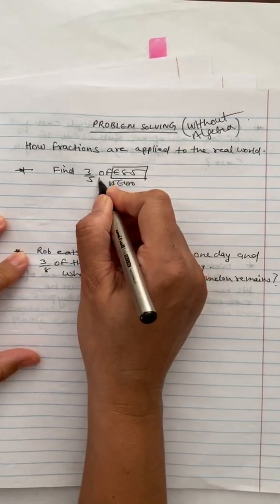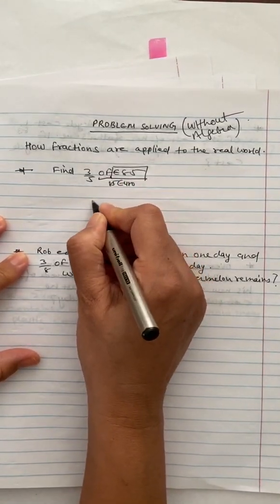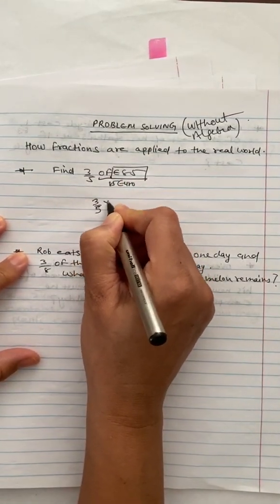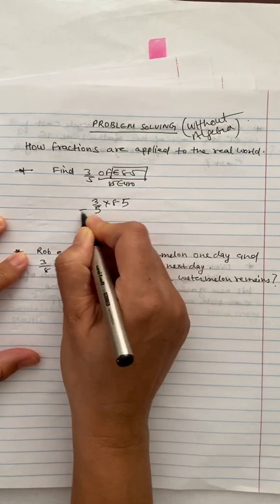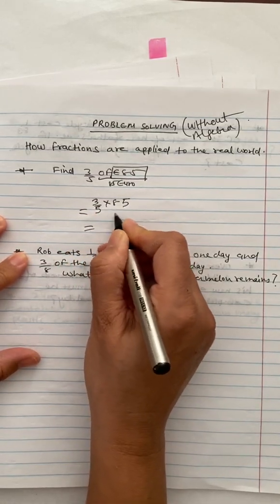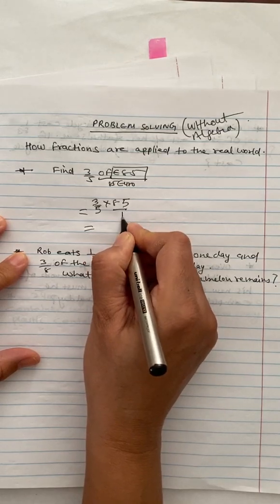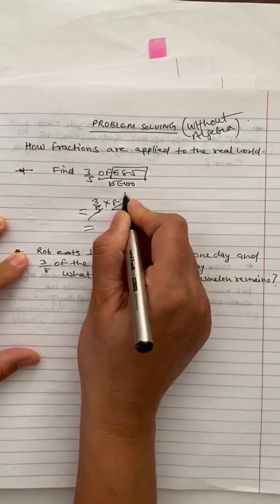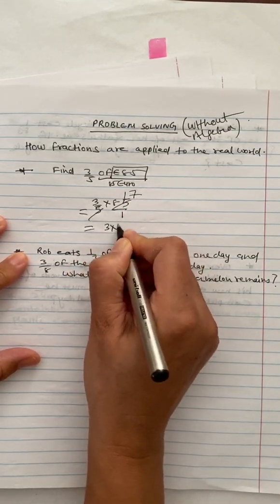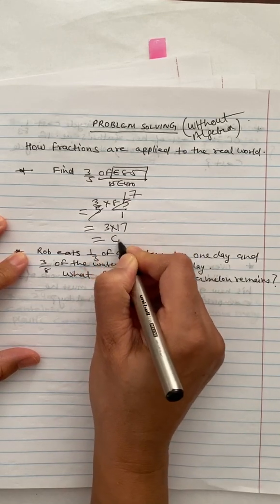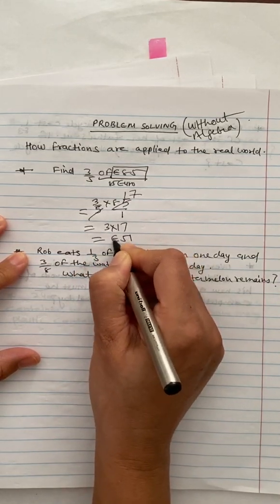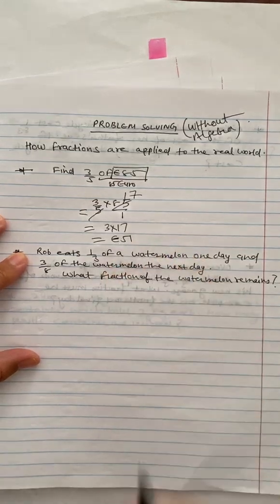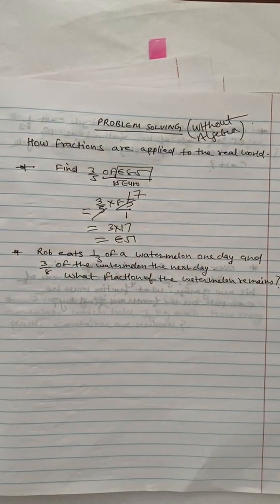And we know in math 'of' means multiplication. So this is 3 by 5 multiplied by 85. So 85 is the same as 85 over 1, and you can cancel this out. So this becomes 3 into 17. So this is 51 euros. That's your answer. So 51 euros.